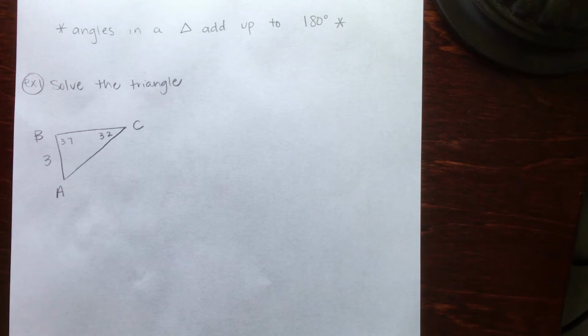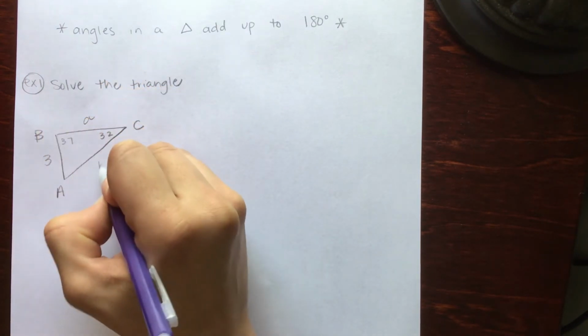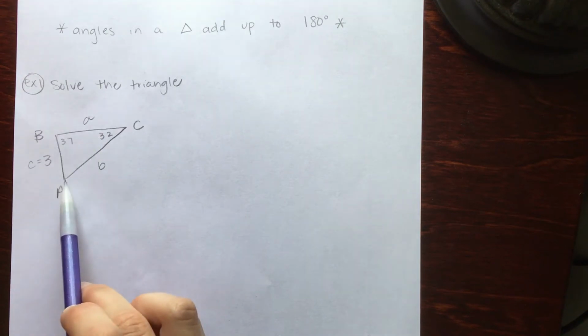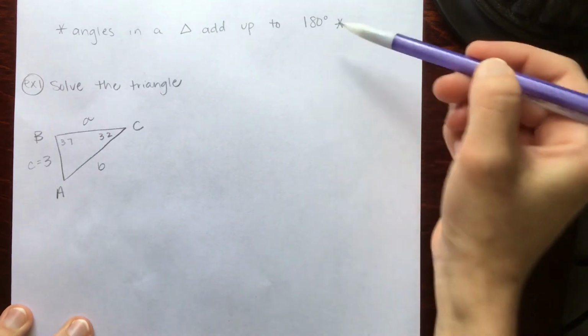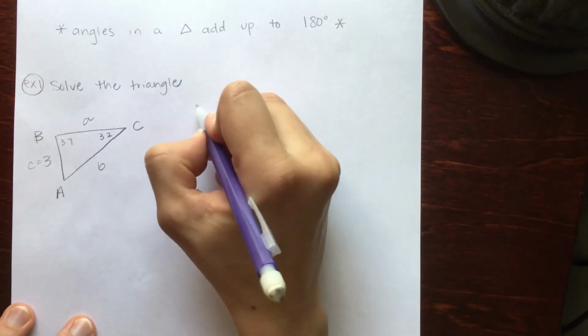Okay, first let's label the sides of my triangle. Across from angle A is little a, across from angle B is little b, and across from angle C is little c. Now, the quickest thing to do first is to find any of your missing angles. Since I already know two of my angles, it's going to be really quick for me to find angle A because angles in a triangle add up to 180.